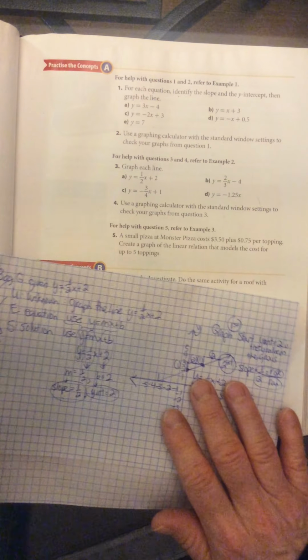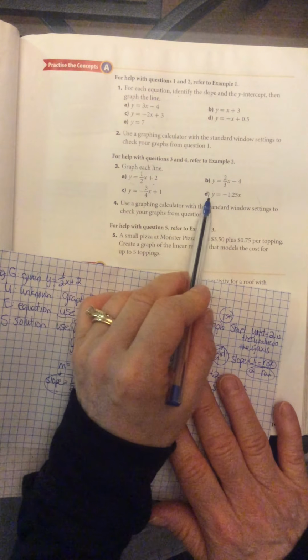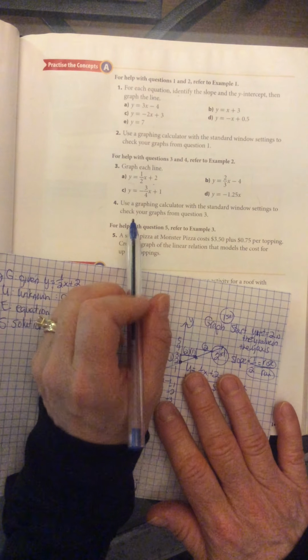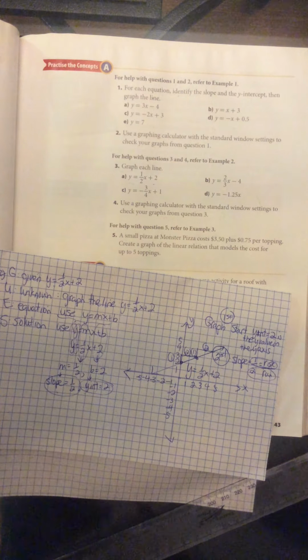So now you're going to stop and do the rest of number 3. Make sure that you go back to number 3A if you're having trouble with number 3. Good luck.